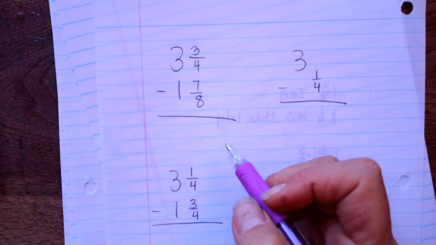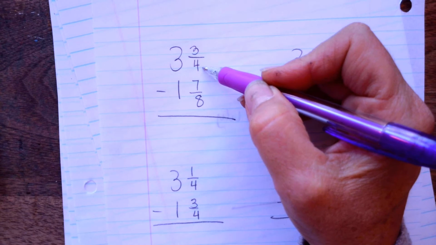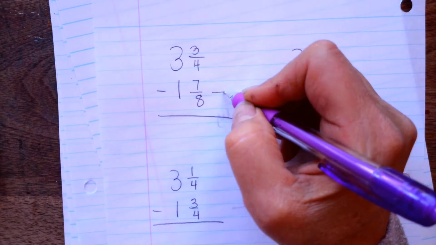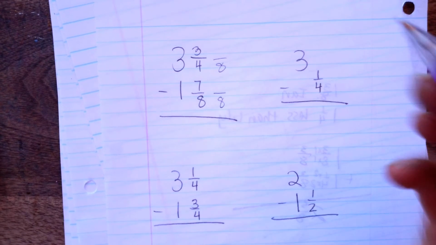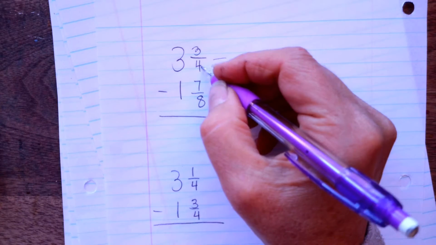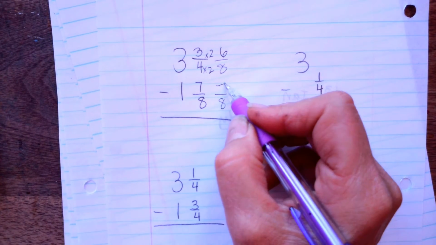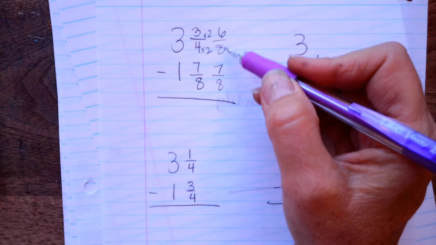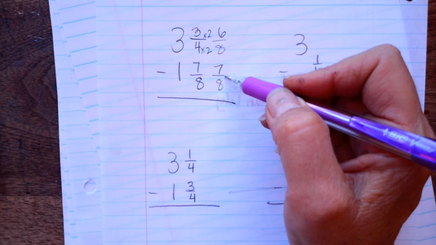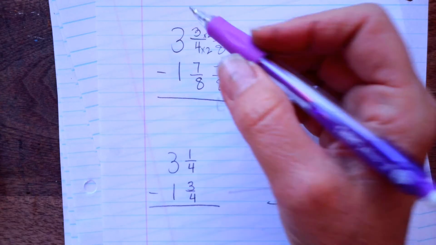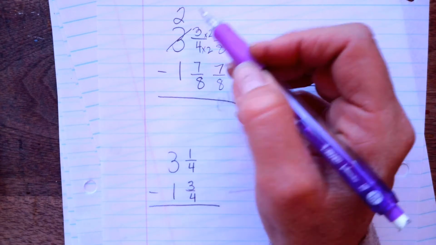All right. So if I have 3/4, I have to make this into a common denominator. So I make it into an 8. And this becomes 6/8, and this becomes 7/8. So if I have 6/8, that's smaller than 7/8, right? So I'm going to borrow 1. So this becomes a 2.